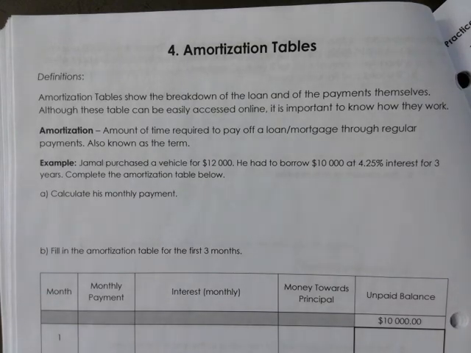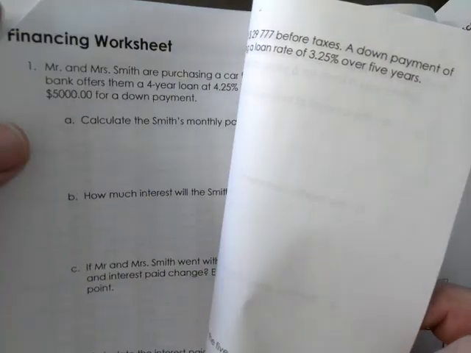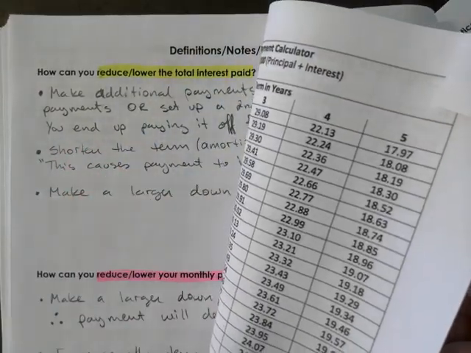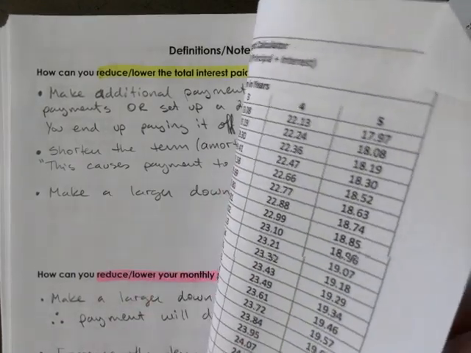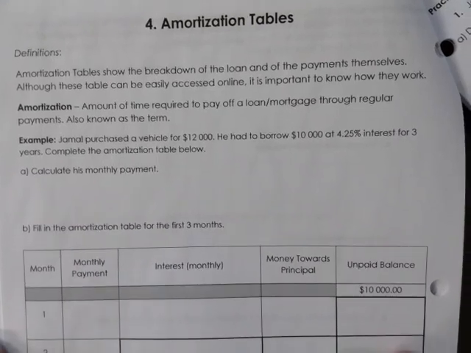Amortization tables. Okay, that's on page 37. And page 32, I already have mine marked, earmarked, so I know where to go quickly to look up these values. Okay, so let's get at it.